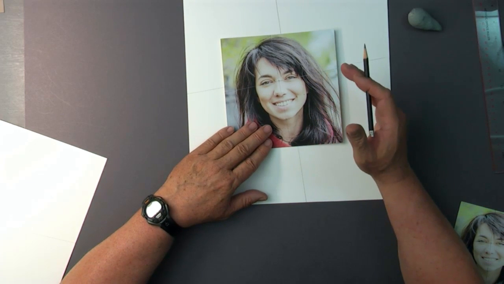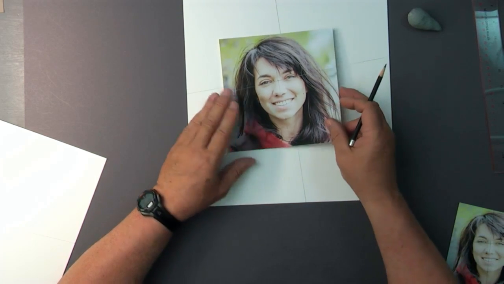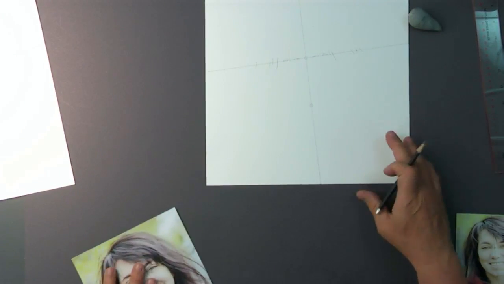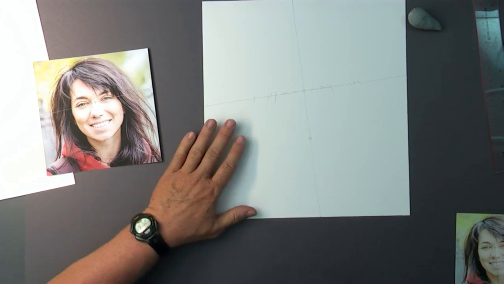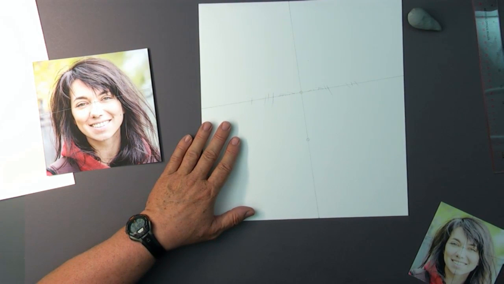There's just many things that I can do. And I shouldn't say anything about the corners of the mouth because that's another position on here. But this is what I have when I get done. And this gives me the opportunity to now move on to the vertical line.